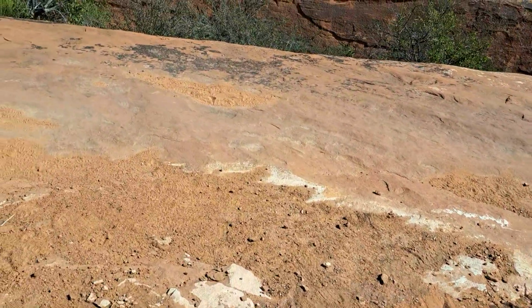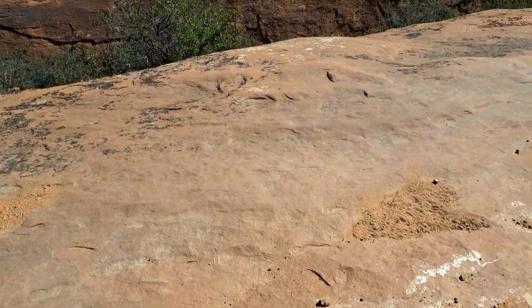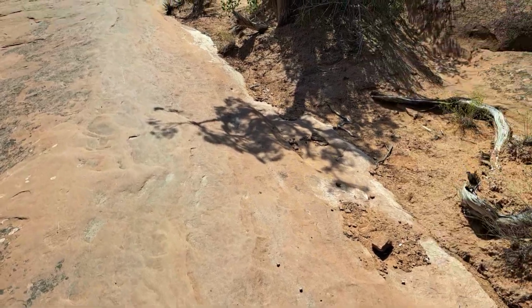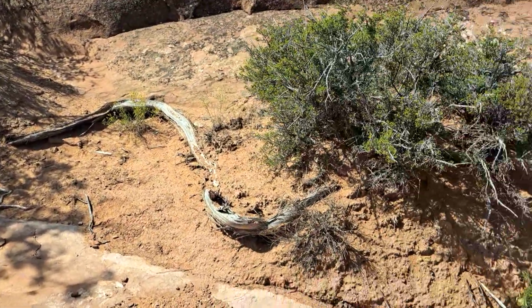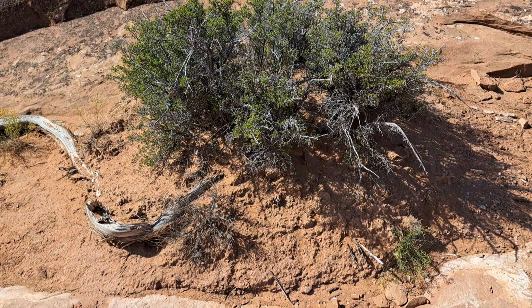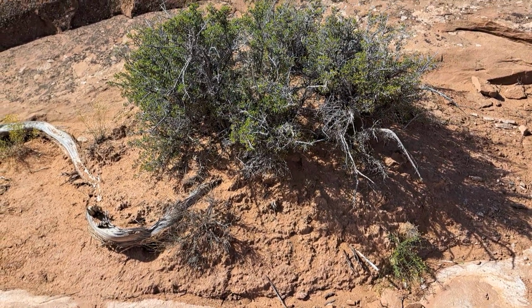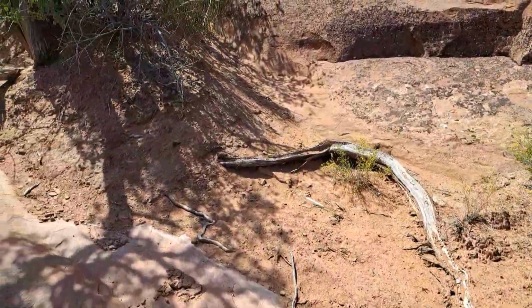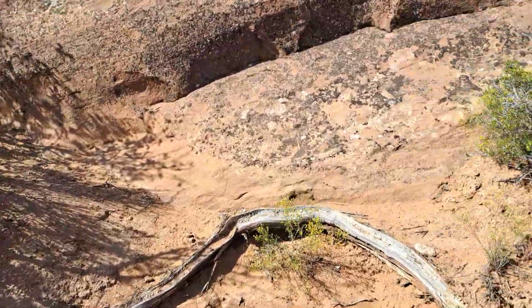Basically, the cyanobacteria is a form of blue-green algae which resides on the soil crust. But then you also have lichen, separate fungi, and even moss too.